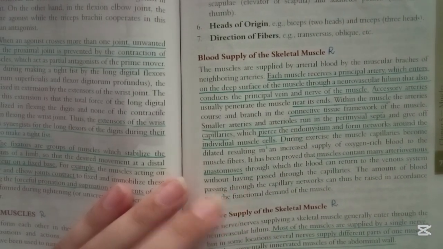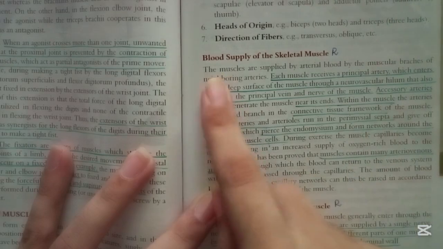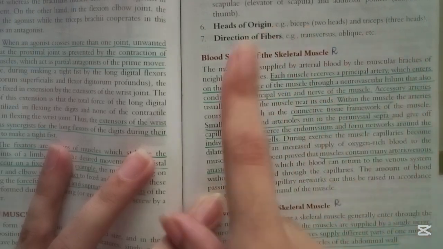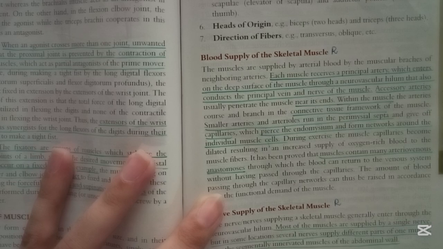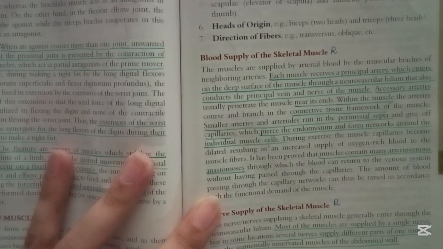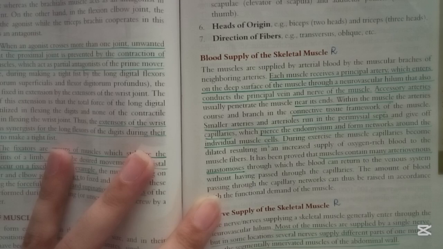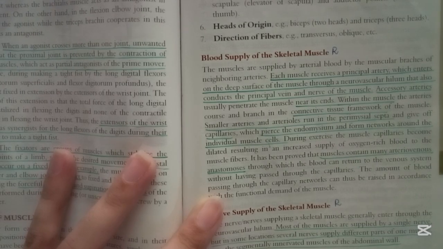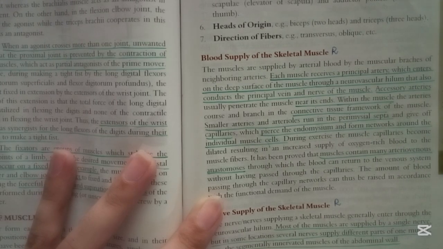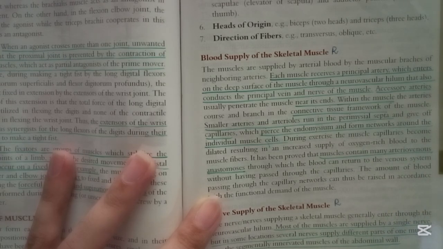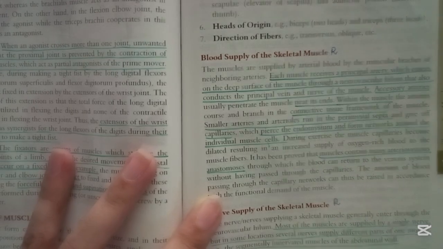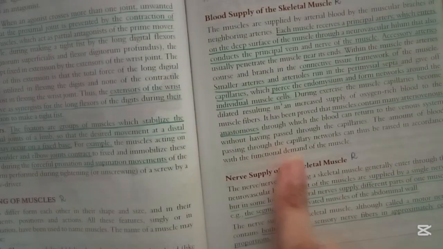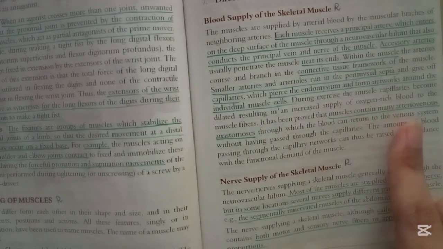Next is the blood supply of skeletal muscle. The muscles are supplied by the muscular branches of neighboring arteries. Each muscle receives a principal artery which enters the deep surface, along with the vein and nerve. The ends of the muscle are also supplied by accessory arteries. Within the connective tissue framework of the muscle, the artery divides and divides, and then forms capillaries, and the capillaries form networks around the individual muscle cells. That's it, and you can also give a read to the anastomosis.